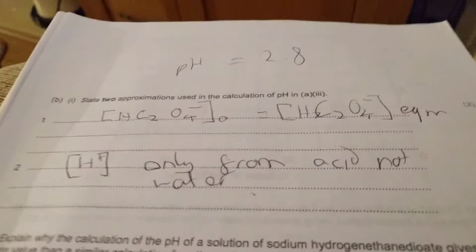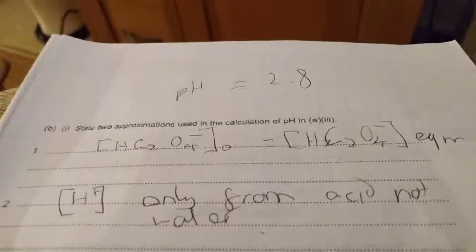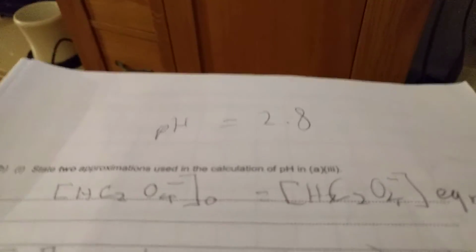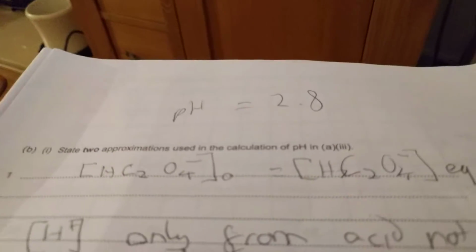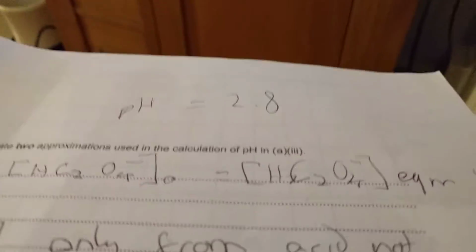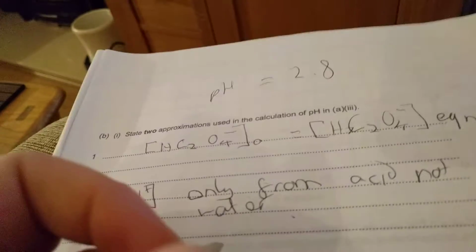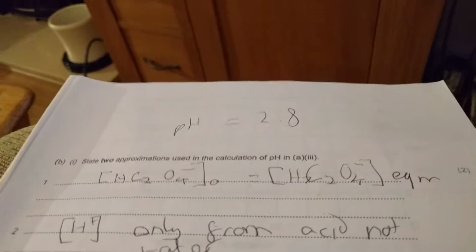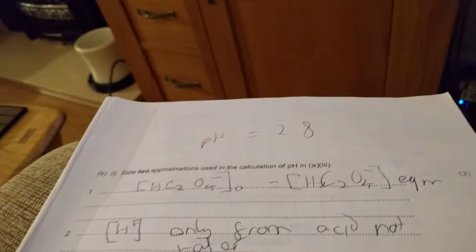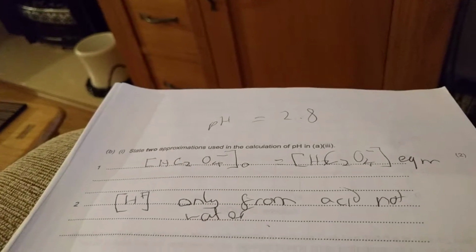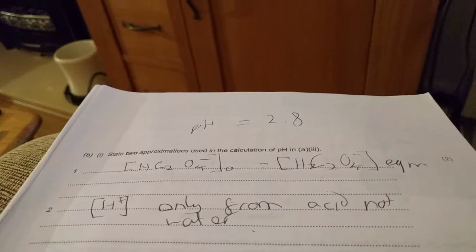We've already talked about what assumptions we're going to be making in the calculation. Now obviously the first assumption is that the hydrogen ethanedioate ion concentration at equilibrium is roughly going to be the same as the hydrogen ethanedioate concentration at the start. So we've said that dissociation is negligible. The second assumption is that the hydrogen ion concentration is not caused by dissolving in water, but is caused by the dissociation of the acid. So the hydrogen ion concentration is only from the acid, not from water.